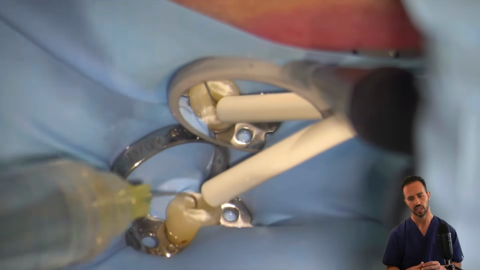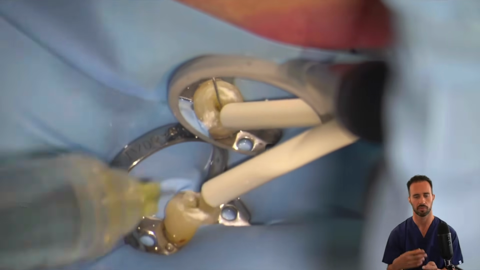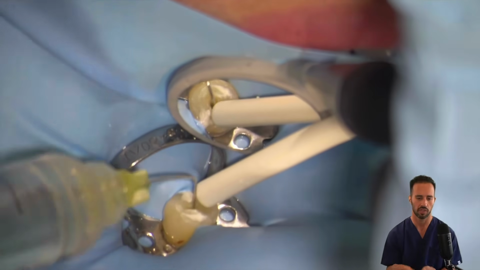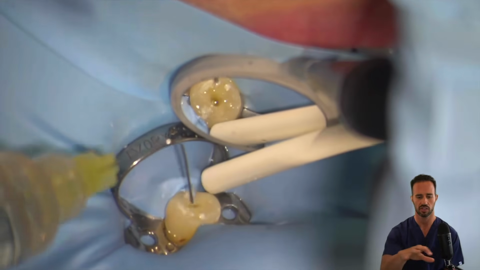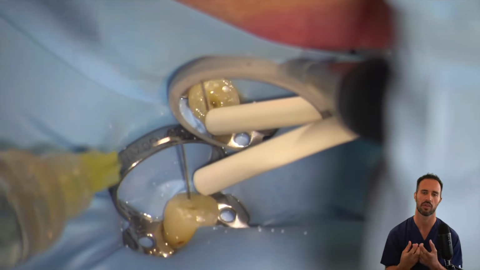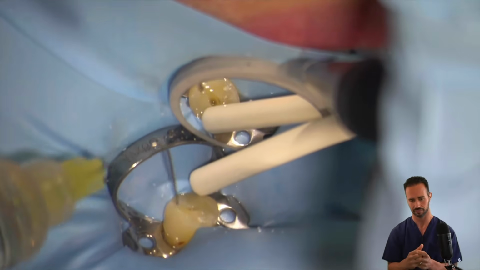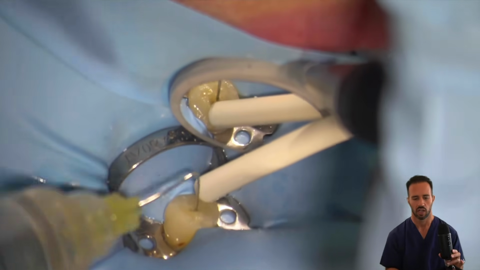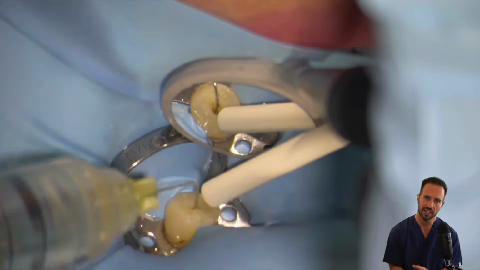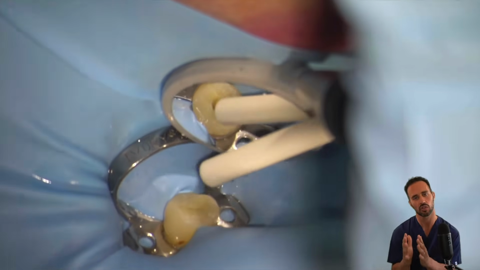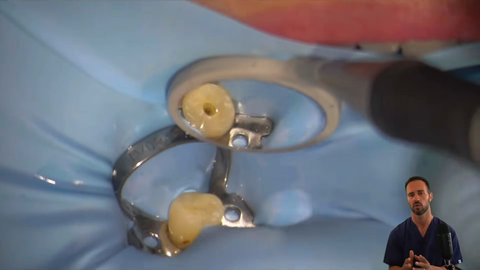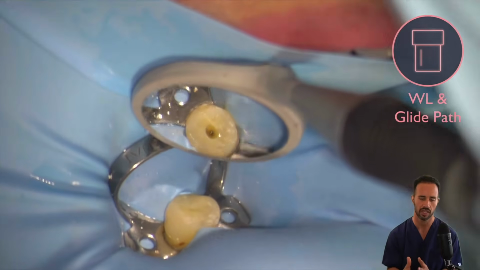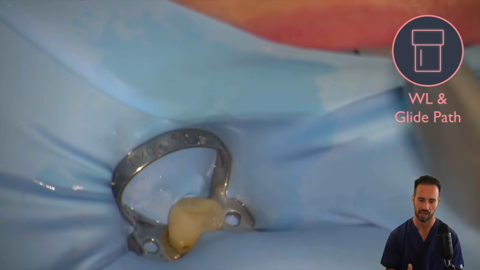Okay, and if you get some debris, don't be shy about putting some hypochlorite along the surface of the tooth just to dissolve that debris and make sure we're working with a nice clean area. Okay, so now that we can see that we're in the canal, we have a nice initial shape in the coronal third of the root. Then we're going to proceed to our working length determination and our glide path preparation.